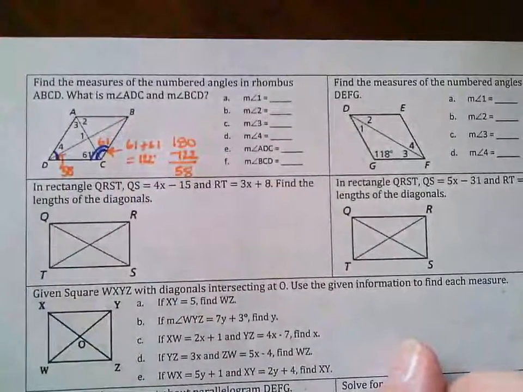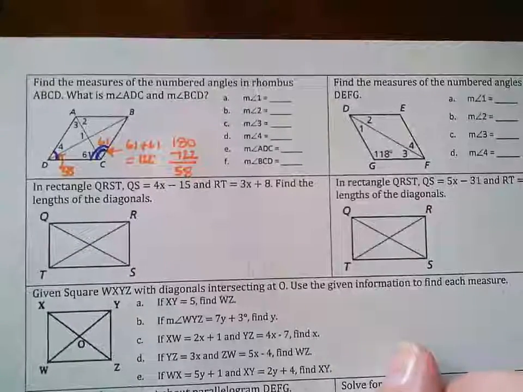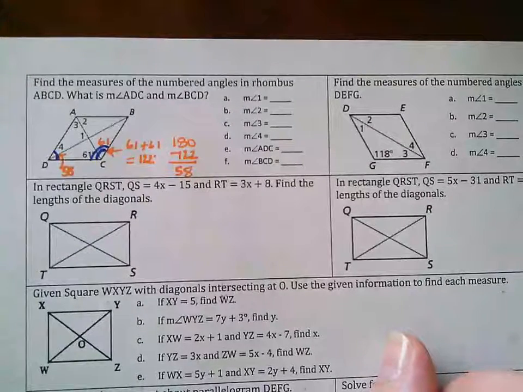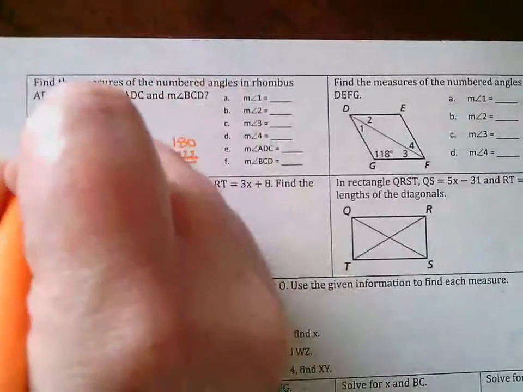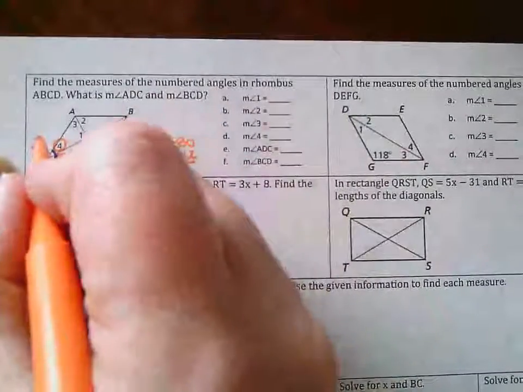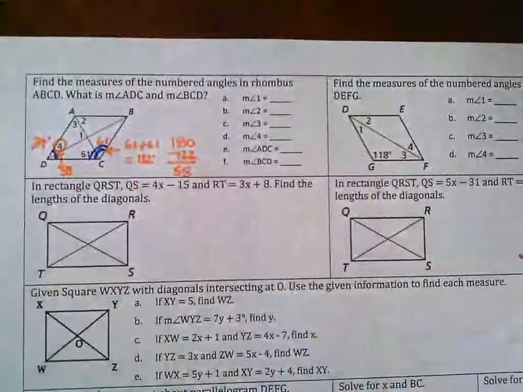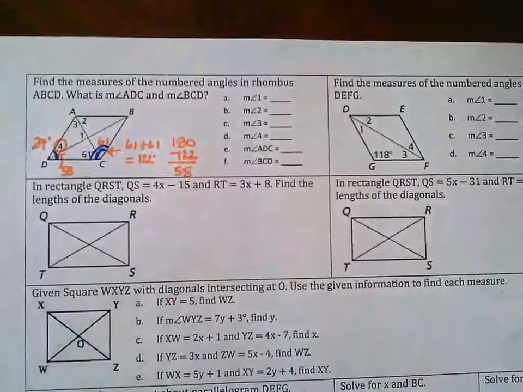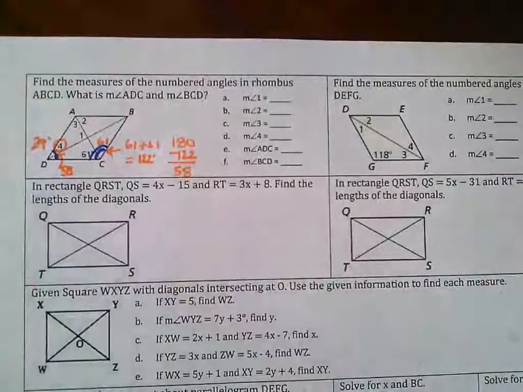That means that half of that angle is... Do I need to know that? Yeah, I do actually. Half of that angle is 29 degrees because of angle 4 right here. So half of 58 is 29. And now I can just go over here and fill in a bunch of measurements.